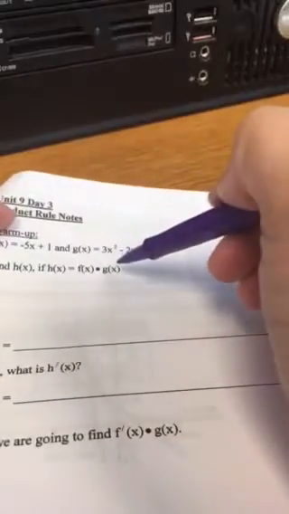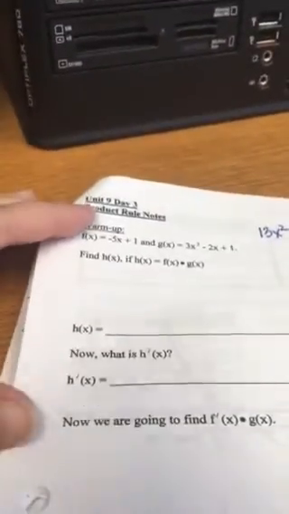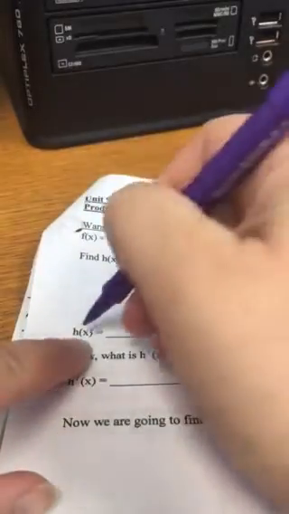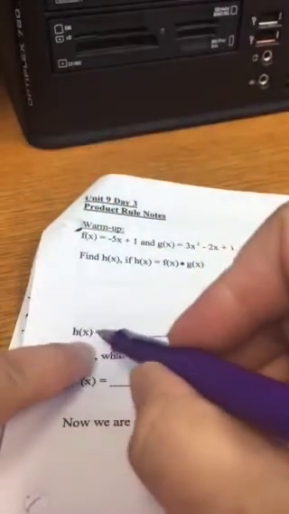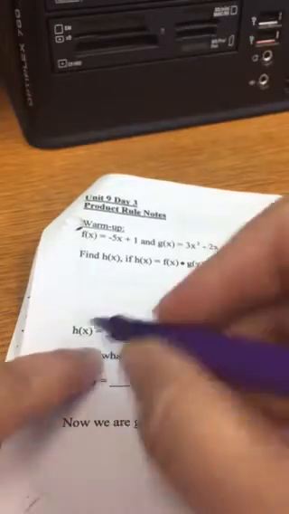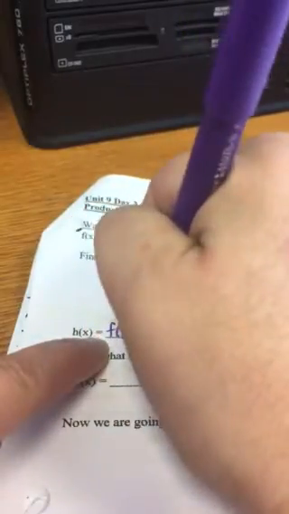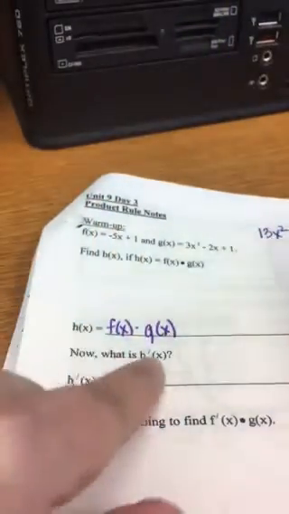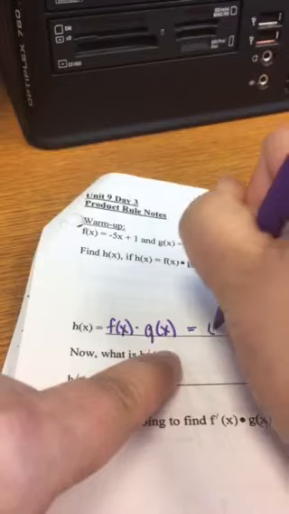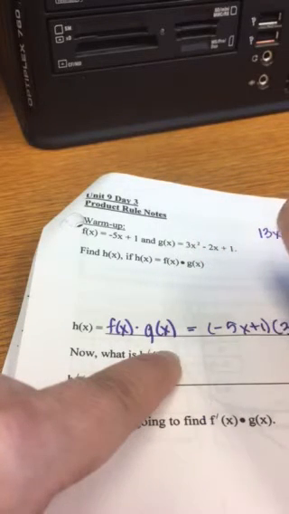The next thing, we started talking about this, and we did it with the table. Now, I'm not asking you to do the derivative. I'm not giving you a table yet. We'll start working a table later. So h of x is f of x times g of x. Okay. So you have negative 5x plus 1, and then 3x squared minus 2x plus 1.